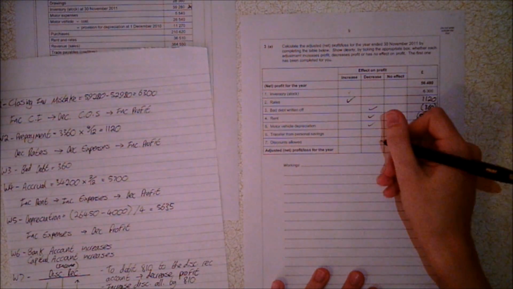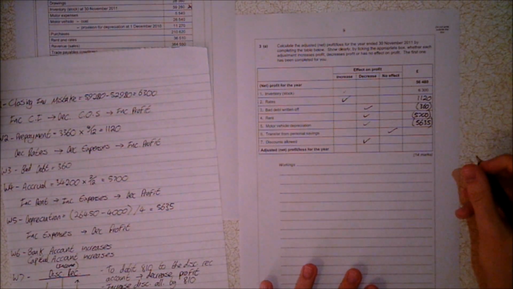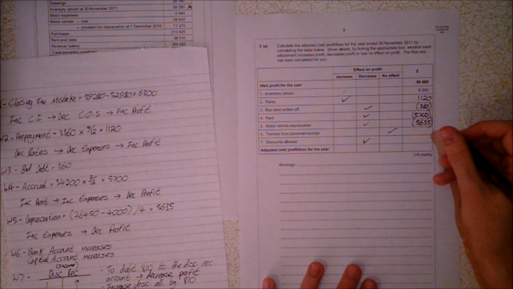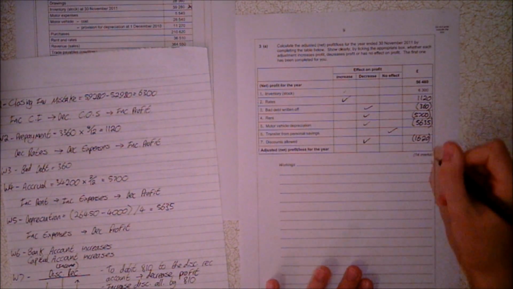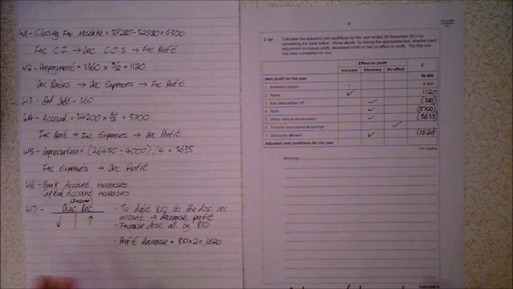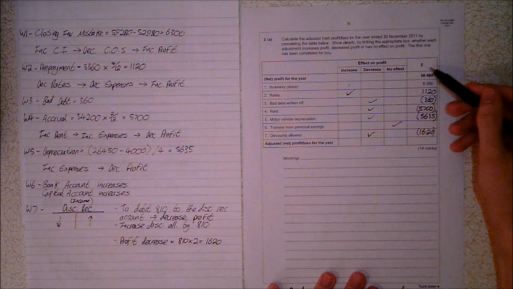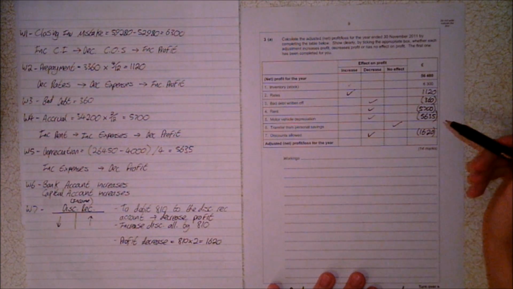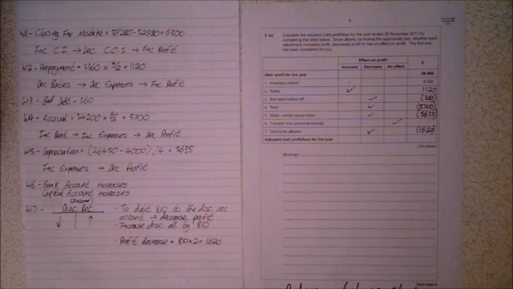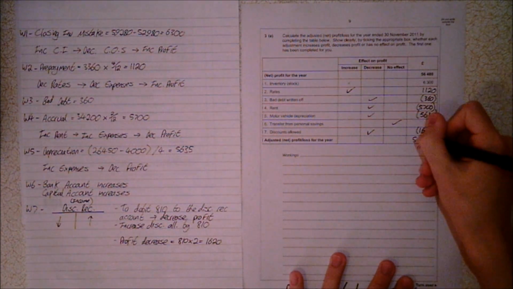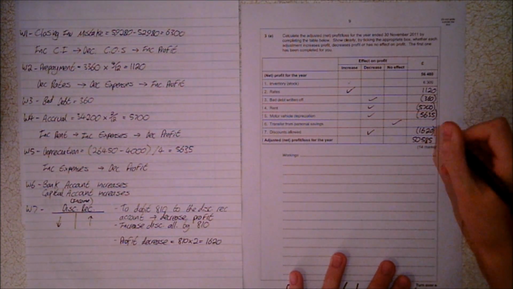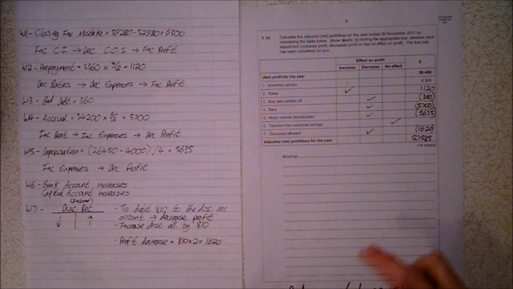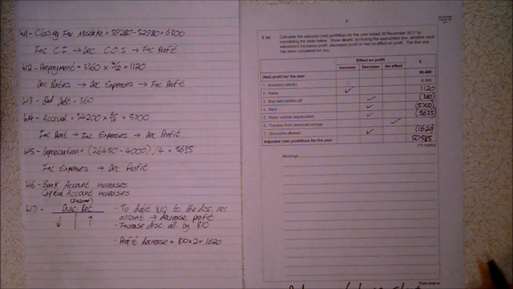So what we have here is discount allowed, discount, decrease, and the decrease is by 1,620. So what you're going to do here is just take this original figure up here, add, take, no change, take, and then you're going to get a new profit figure of 55,850 for 14 marks. So this figure now is obviously going to go into our balance sheet, isn't it? We've got the new profit for the year figure.